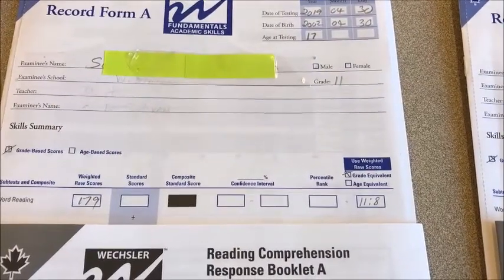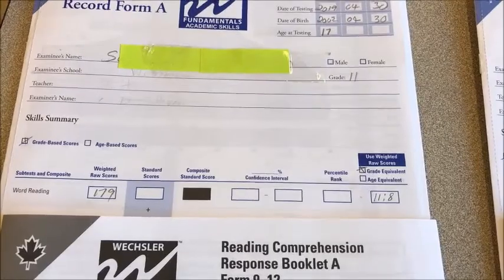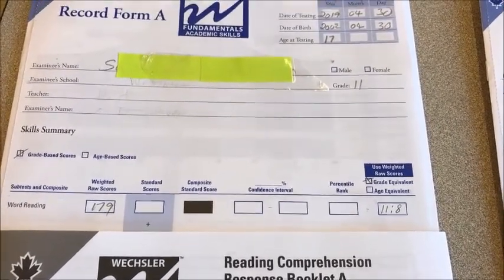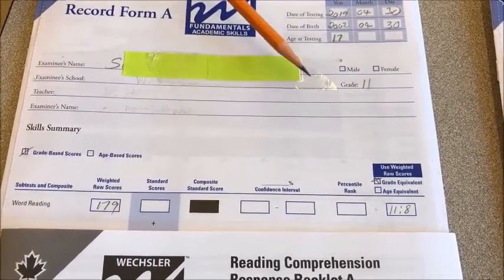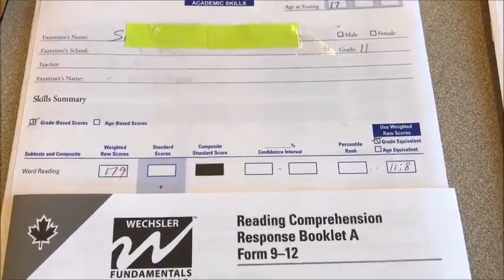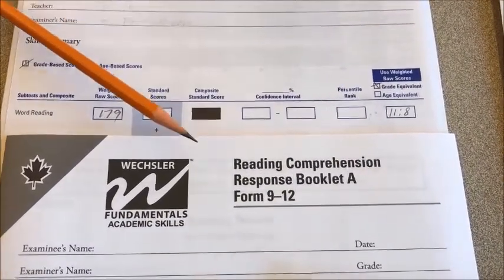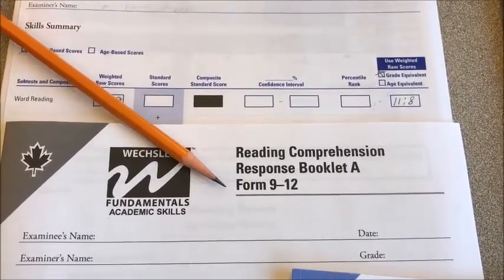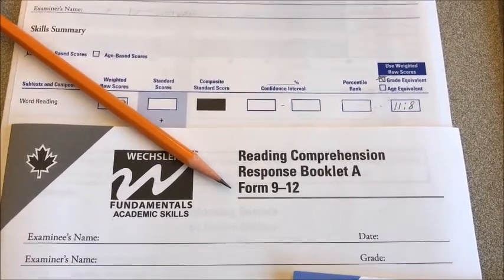This student's word reading subtest grade equivalent is 11:8, and the student is in grade 11, as we mentioned. So we can go ahead now and administer the reading comprehension response booklet from grades 9 to 12.